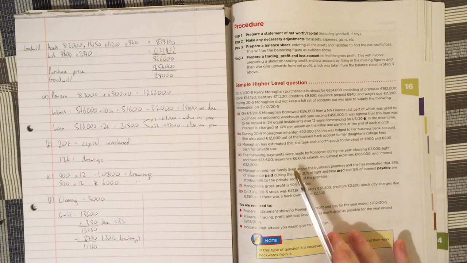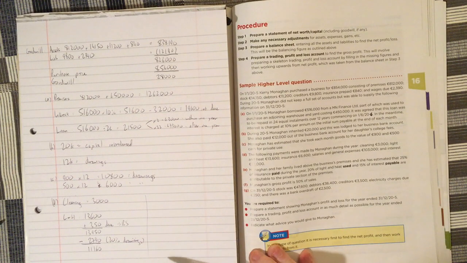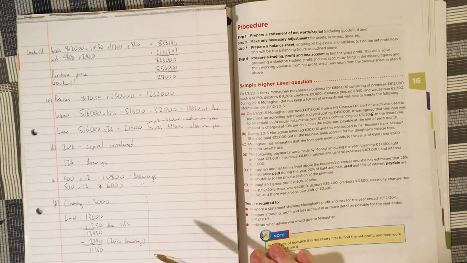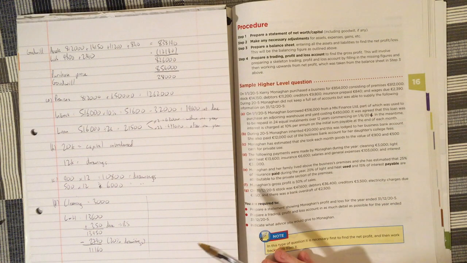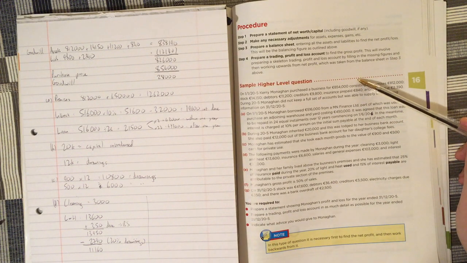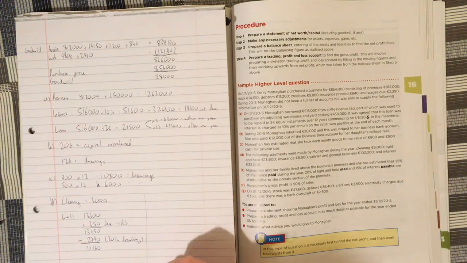Next up then is insurance. She's estimated that 25% of insurance paid during the year is for private use. With insurance, I'll deal with the prepayment at the start of the year, but the calculation of the drawings will be slightly different.